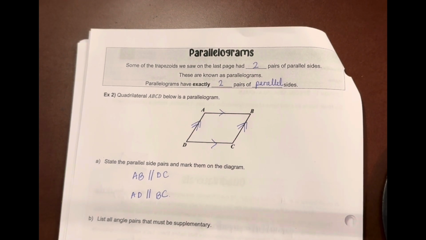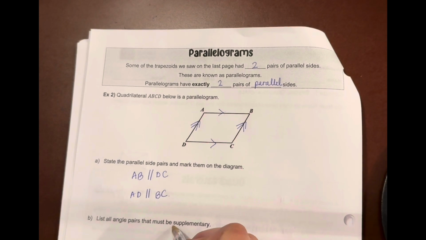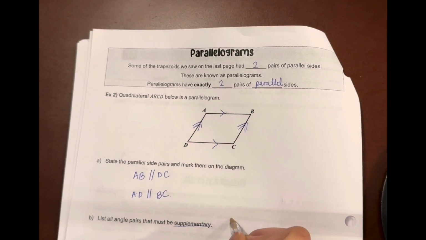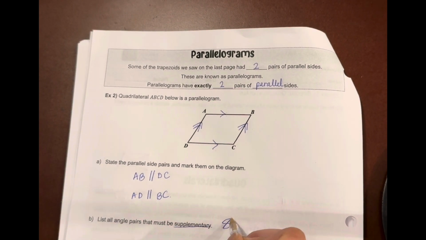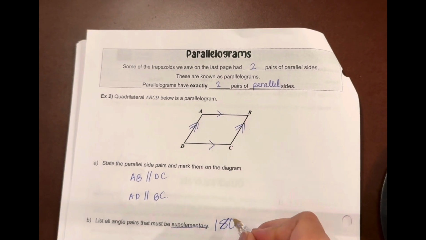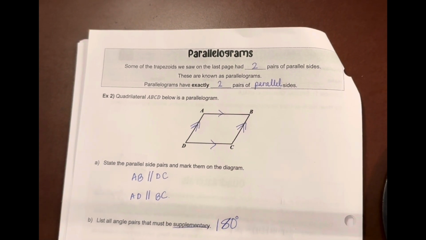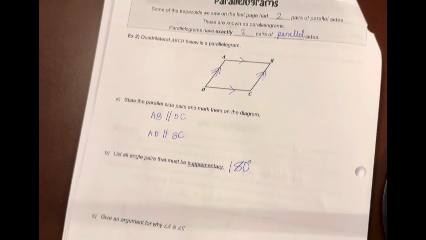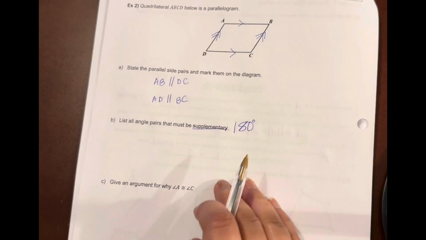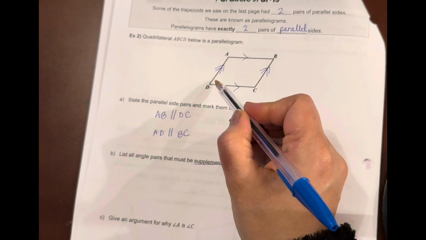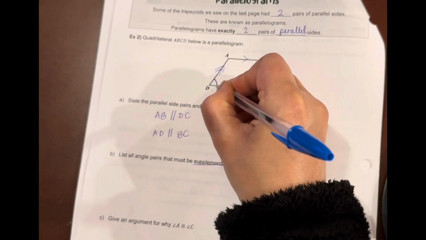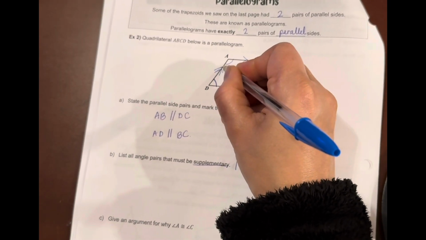List all angle pairs that must be supplementary. Remember, supplementary, the S should remind you it turns into an 8. So angles that add to 180 degrees. Please underline that and write that on top. Right? Supplementary angles. So list all angles. Supplementary means, so this would be supplementary. These two angles, A and D, are supplementary.